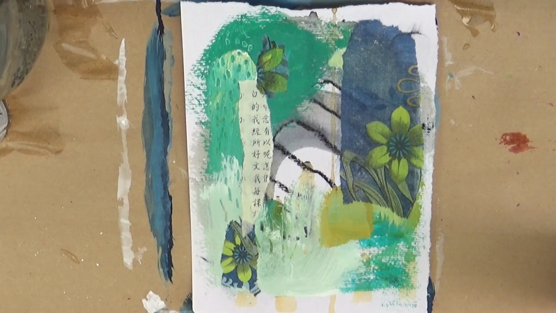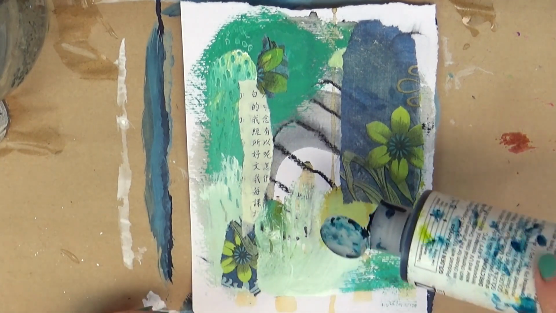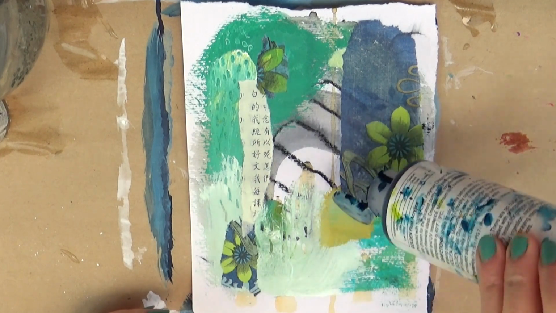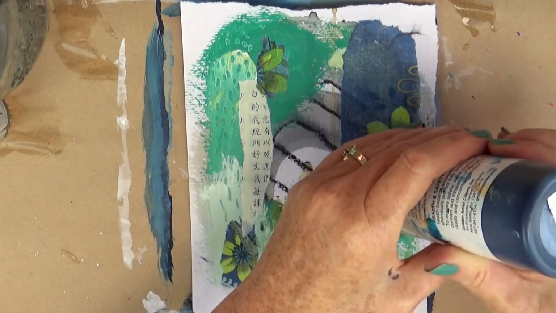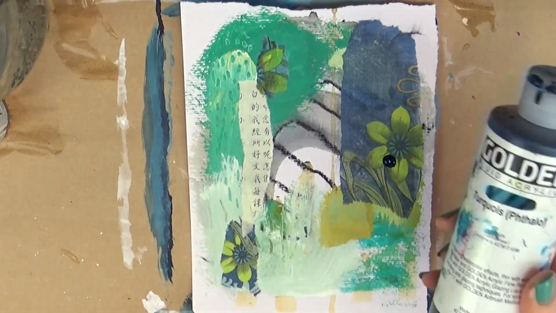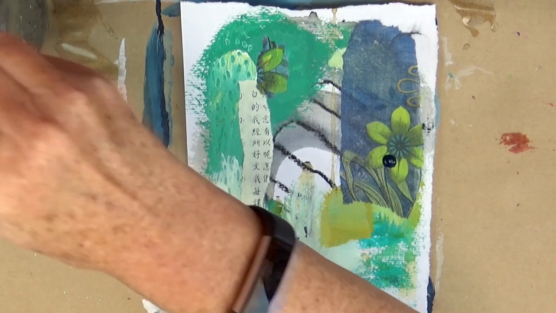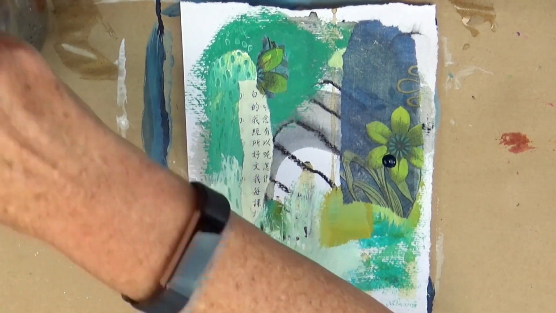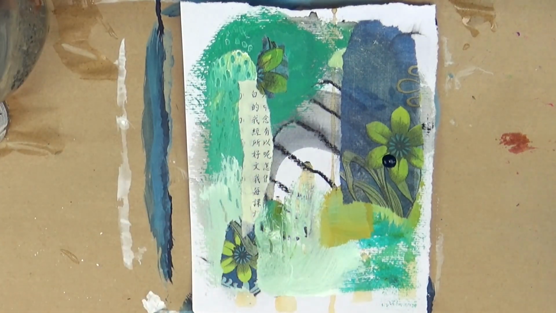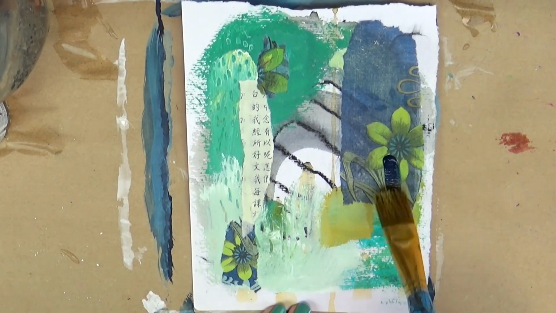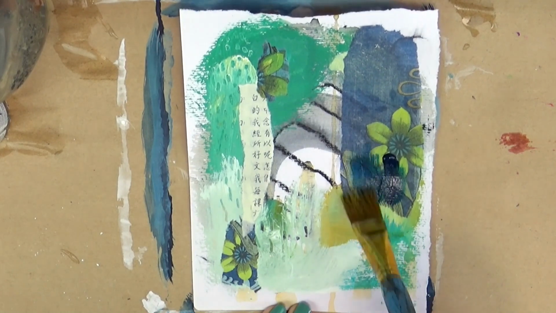So coming back to this little piece with the collage elements, what I want to do is something very simple. I'm going to keep the color harmony in this one, so I'm going to keep with the cool colors. And I just wanted to show you how we can use the fluid acrylic, this is the turquoise and the golden fluid, to pull a glaze across the top of the napkins and push back the design a little bit.